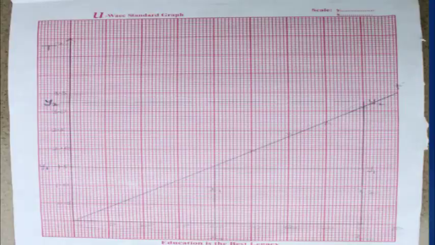Now, as you can see on the screen, you are going to use this value to plot a graph. The graph of T square on the Y axis and the length of the pendulum on the X axis. Choose your very good scale, plot the graph. It's going to give you a straight line graph from the origin.